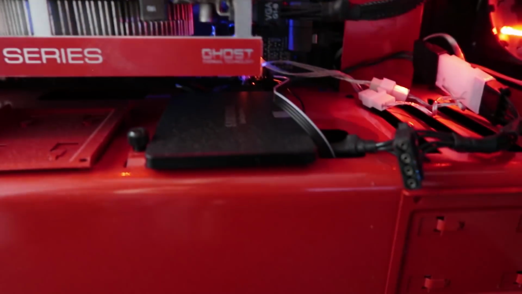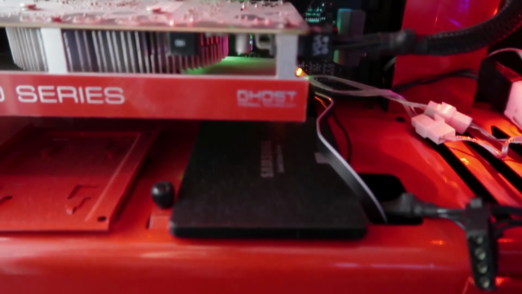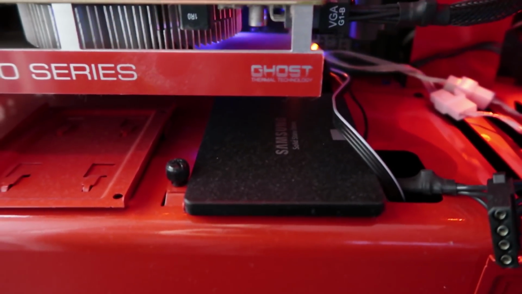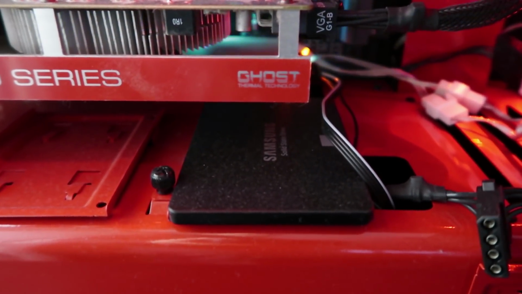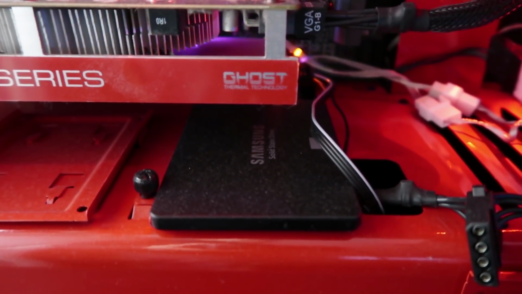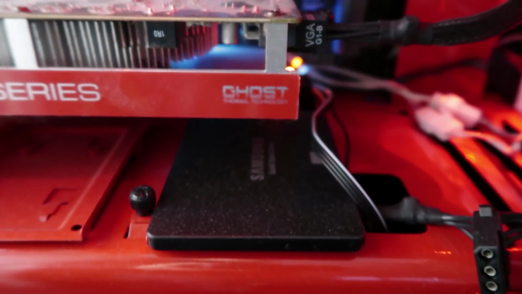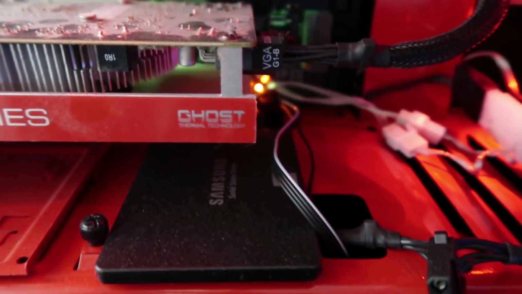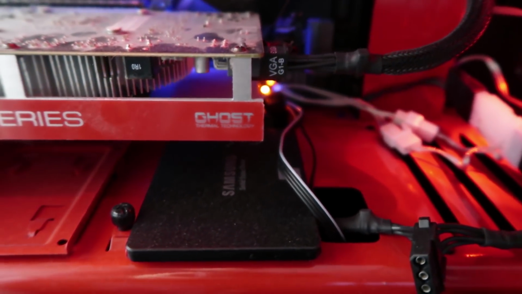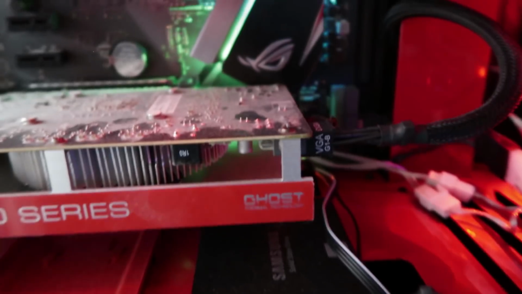Down here we have the SSD, which is the hard drive which the OS is on. It's a Samsung Evo 250GB solid state drive, which has been amazing so far. I love solid state drives. It's my second computer that I've built with the solid state drive having the OS on it, so very happy with that. Would highly recommend.